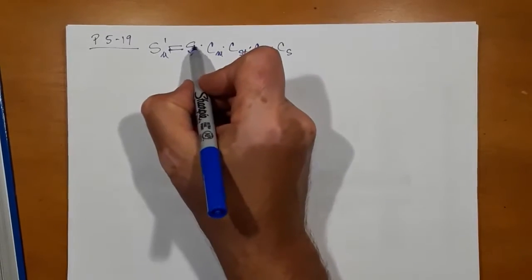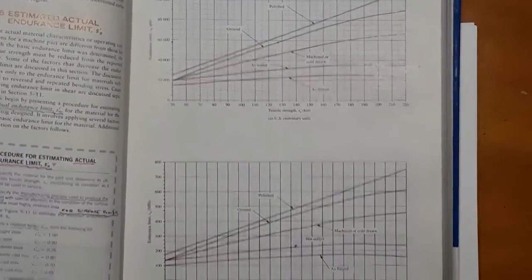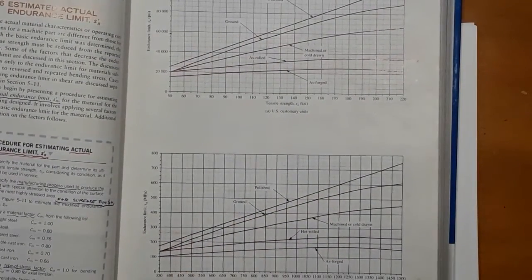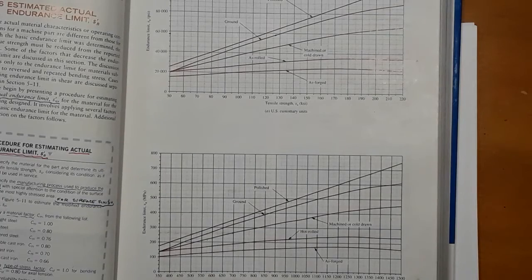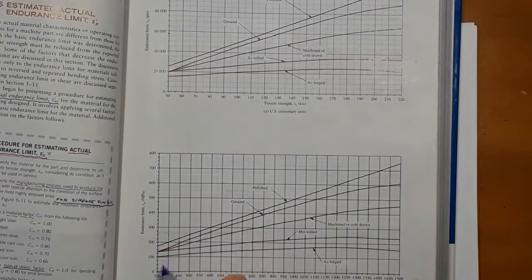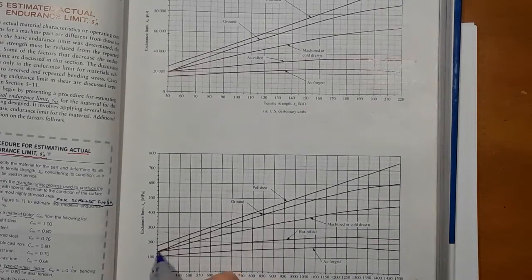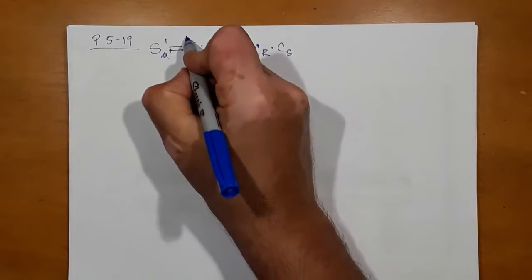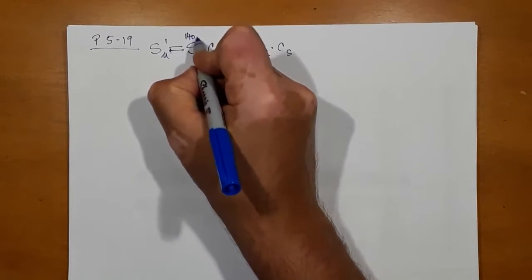Okay, so we figured one already from figure 5-11. I said that at Su 379 for the hot roll curve, we read like 140 megapascals. So this is 140 megapascals.